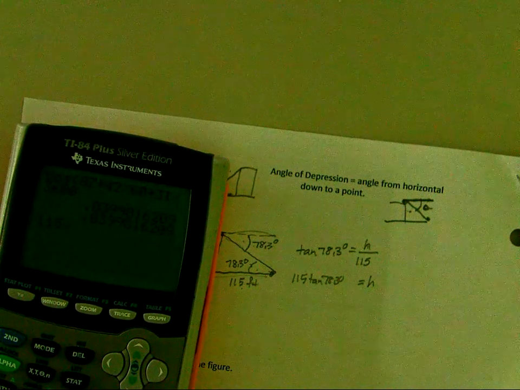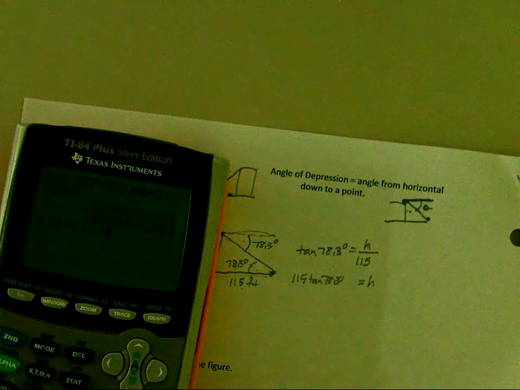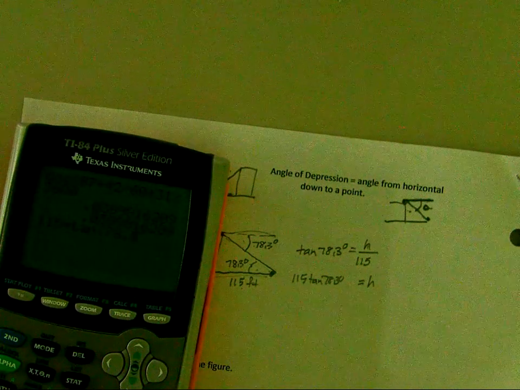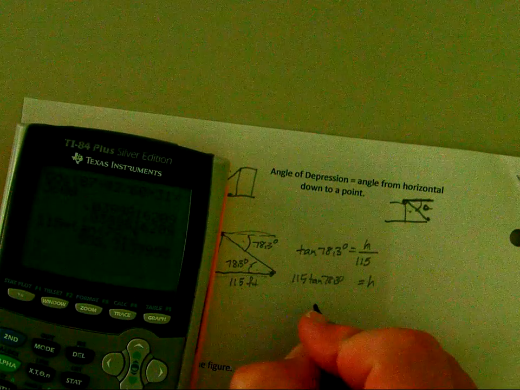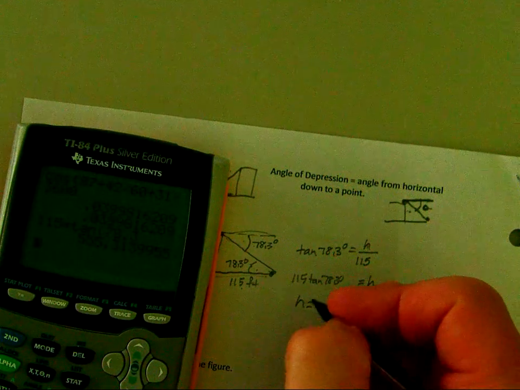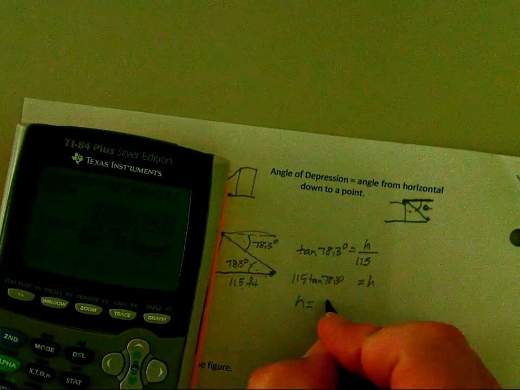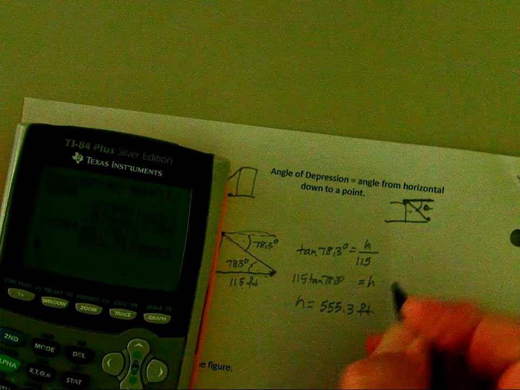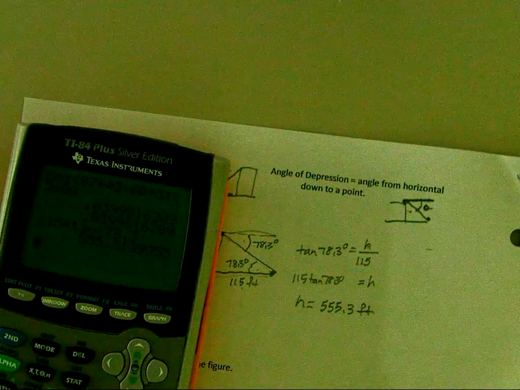So we take 115 times the tangent of 78.3. And I get 555.3 feet tall.